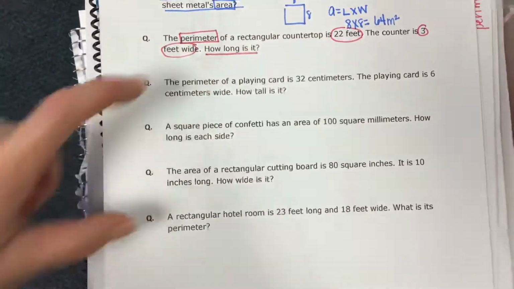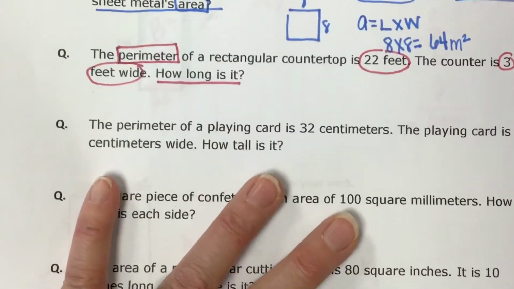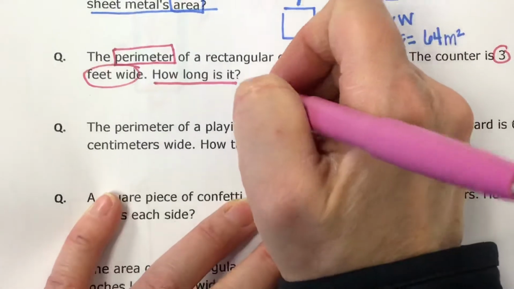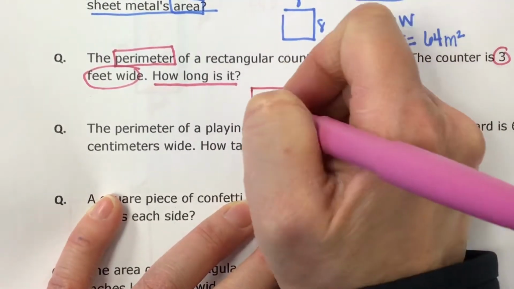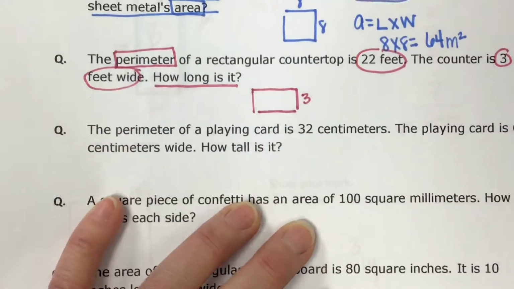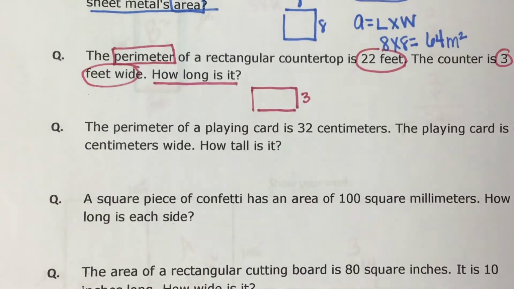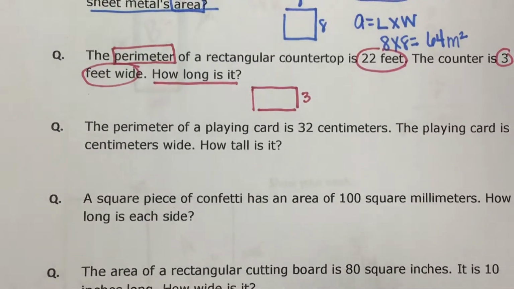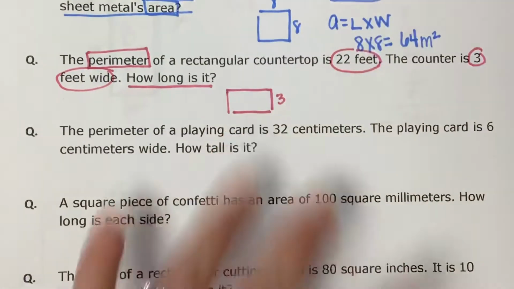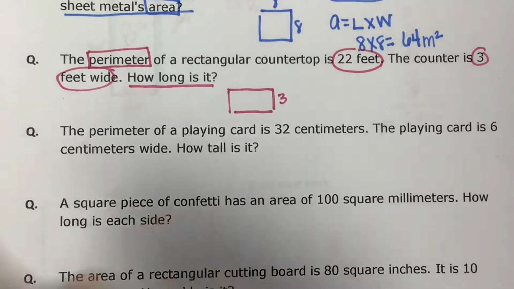How long is it? So one thing that I always like to do, I think you guys know this about me by now, is go ahead and draw the rectangle. So we know that it's 3 feet wide, so we need to know how long it is. Okay, now this is trickier than it sounds. What's our formula that we want to use? It's about perimeter.